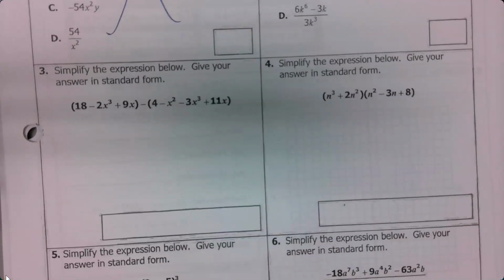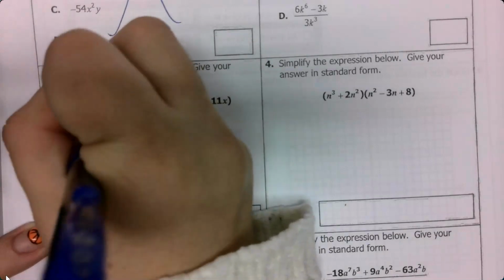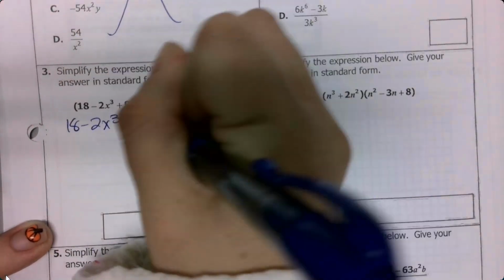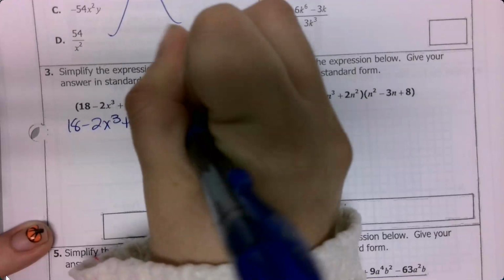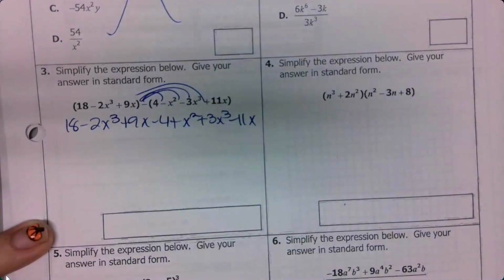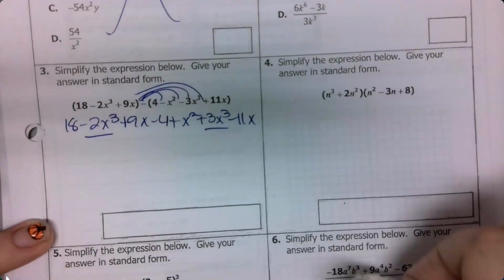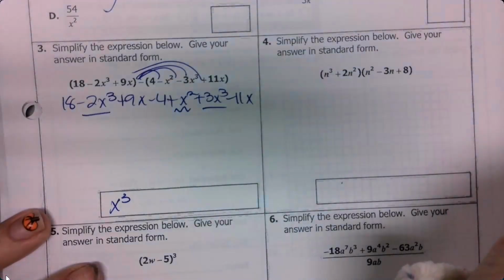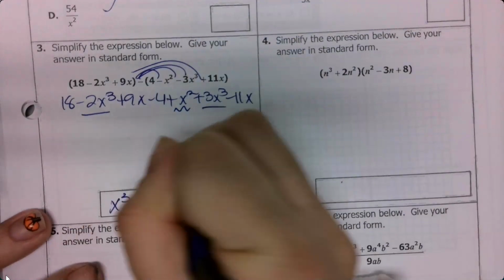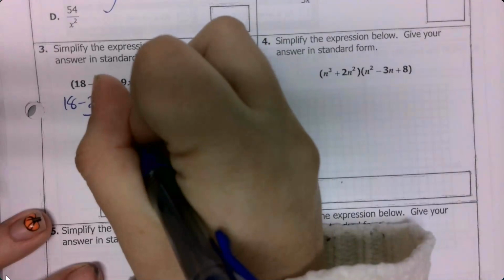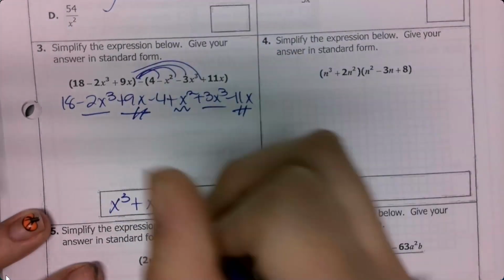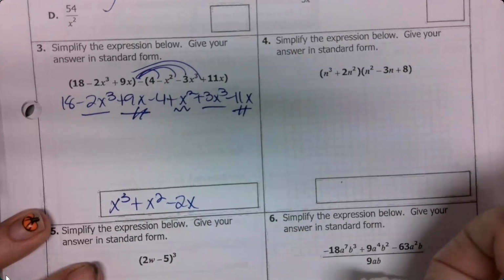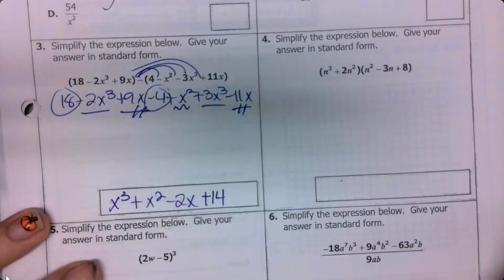This one wants me to write my answer in standard form. I want to distribute that negative. So it's going to turn into a negative 4 plus x squared plus 3x cubed minus 11x. Combine like terms starting from highest to lowest. So I have my cubes. That's going to give me x cubed. Then I have just this x squared. Then I have 9x minus 11x, which gives me negative 2x. And then I have negative 4 and 18, which is 14.